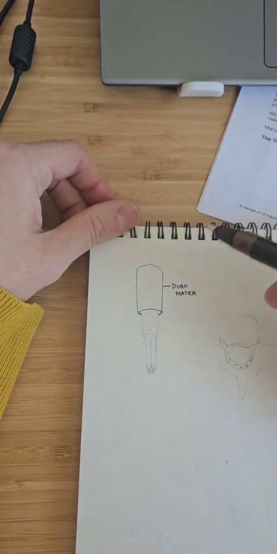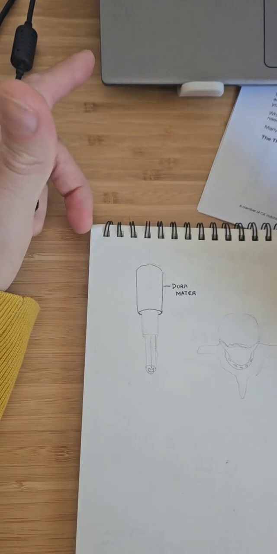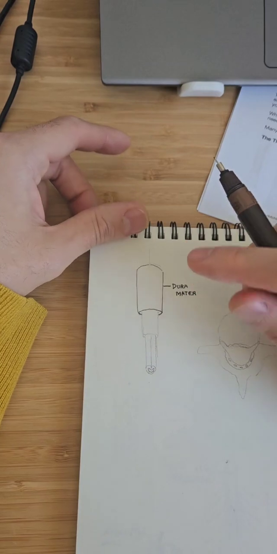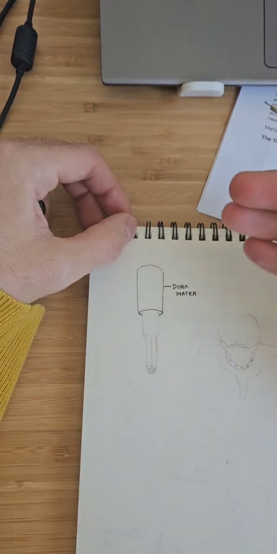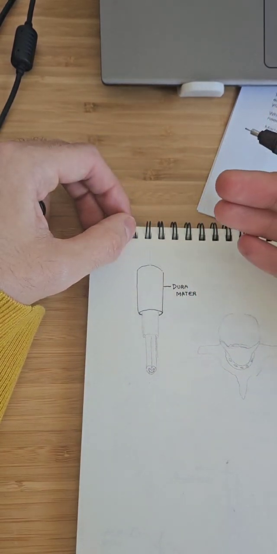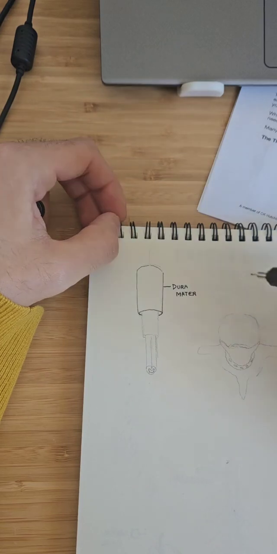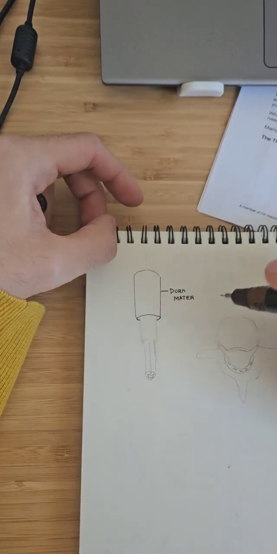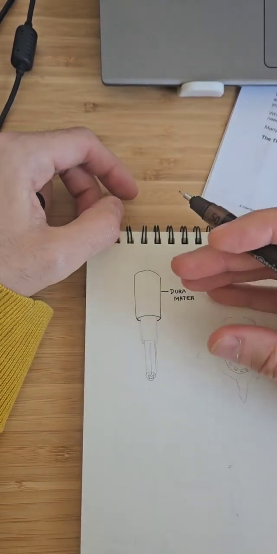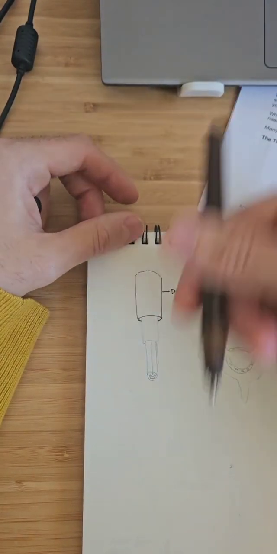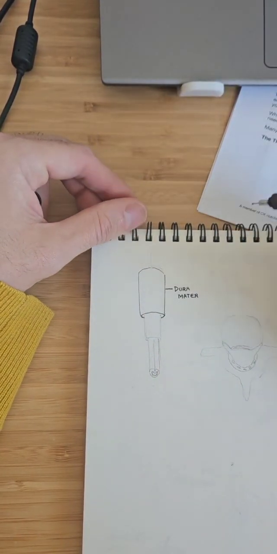Now, the dura mater is composed of dense connective tissue and is divided into 2 layers: the outer periosteal layer, and an inner meningeal layer. These layers form a continuous sheath around the spinal cord that also extends into the vertebral canal.